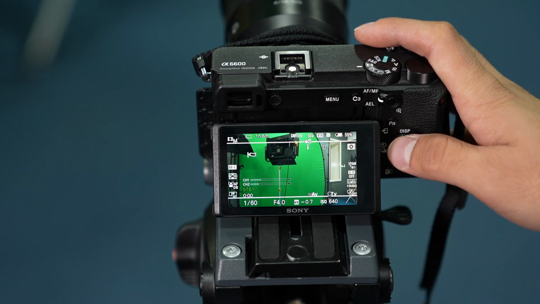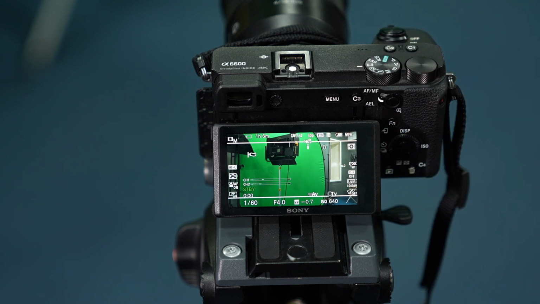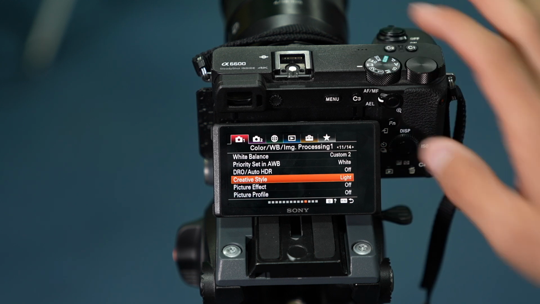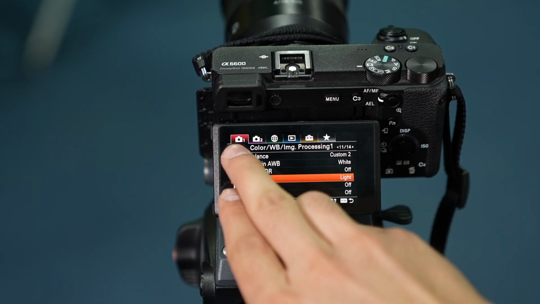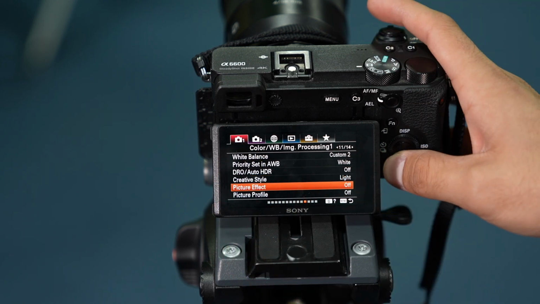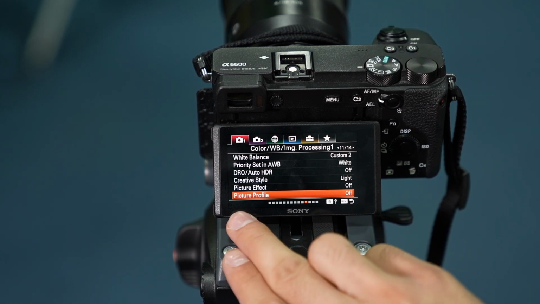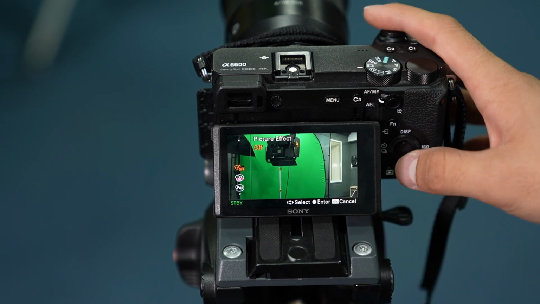Okay, moving on. We have about 5 minutes left. By the way, we get some base settings here, and for more we can go to the picture profile in the camera 1 setting. We can change some color effects from the picture profile or the picture effect.